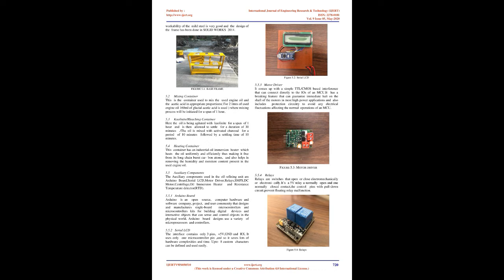5.5 Auxiliary components. The auxiliary components used in the oil refining unit are Arduino board, serial LCD, motor driver, relays, SMPS, DC motor, centrifuge, oil immersion heater and resistance temperature detector, RTD. 5.5.1 Arduino board. Arduino is an open-source computer hardware and software company, project, and user community that designs and manufactures single-board microcontrollers and microcontroller kits for building digital devices and interactive objects that can sense and control objects in the physical world. Arduino board designs use a variety of microprocessors and controllers.